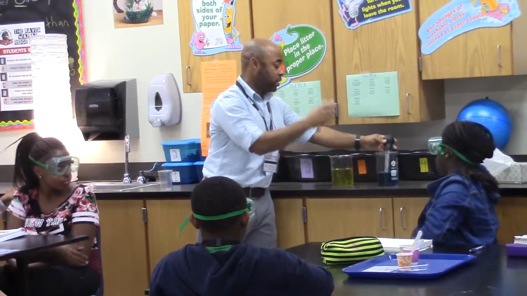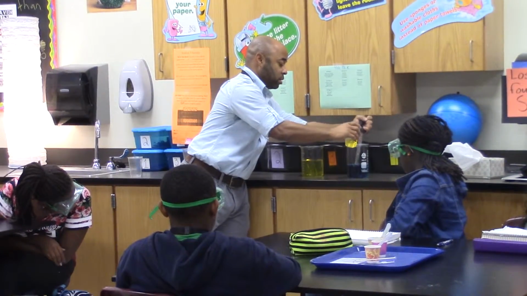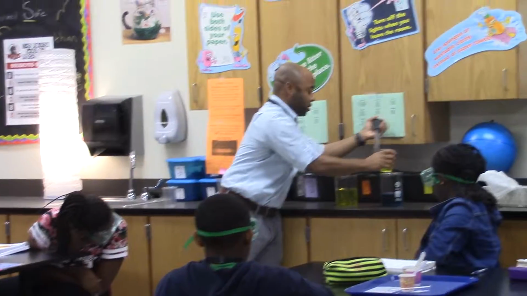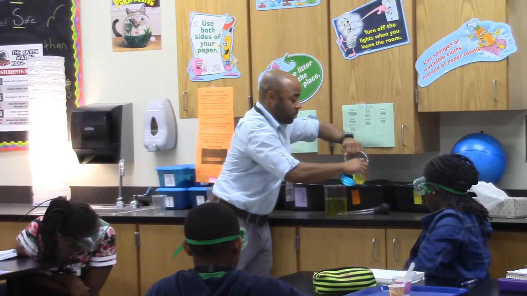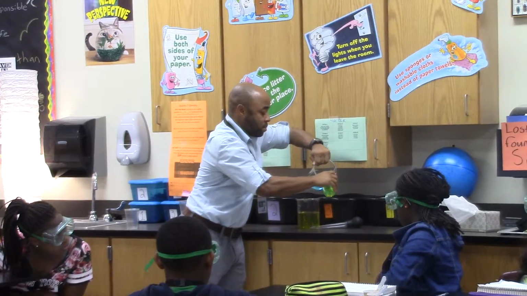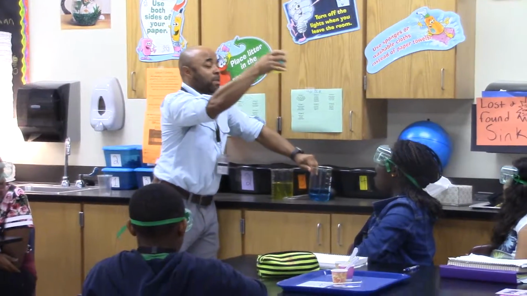That's my hand soap. And now I'll add some water. I think it'll work a little bit better if I pour it slowly. And I'll let them separate.